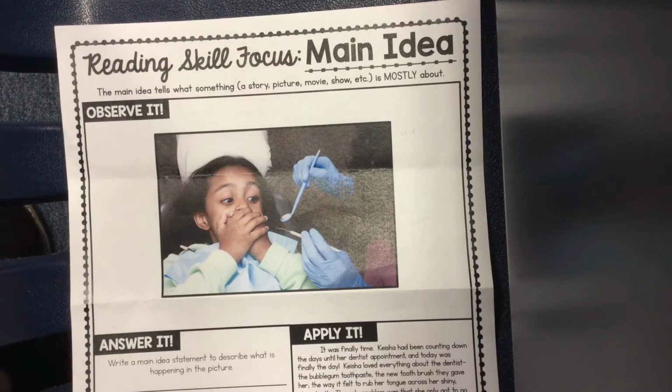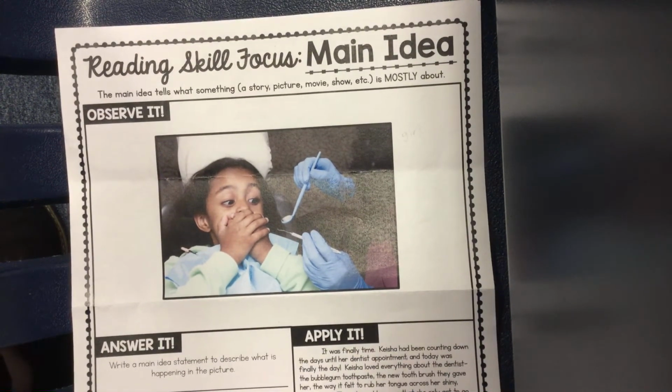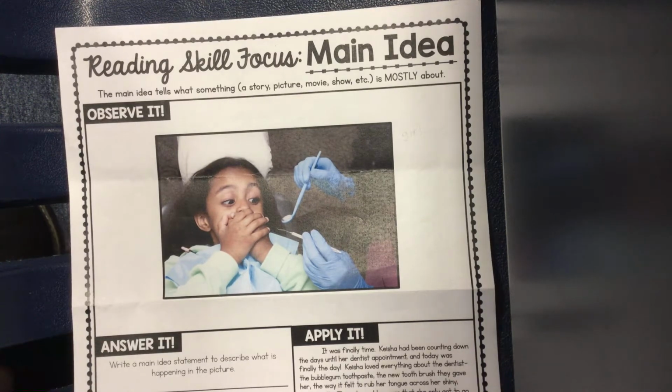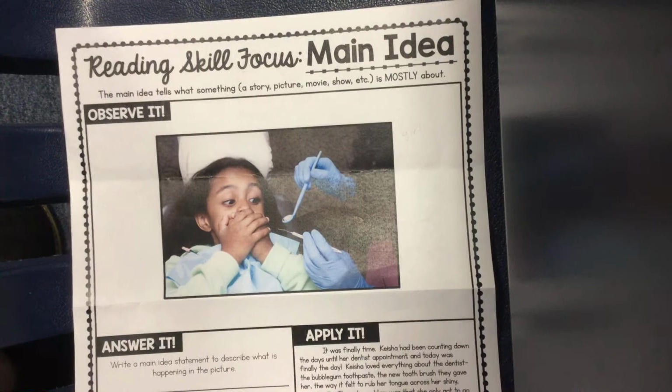So you should have already watched the Brain Pop video on main idea. And the main idea is what the picture, the paragraph, the novel, the passage is all about. So we're going to try and find the main idea just by looking at a picture.